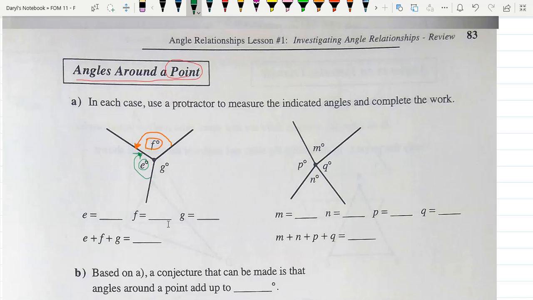You use your protractor to measure that. And then angle G is the angle from here up to the start of your angle F. As well as you try to do the following.